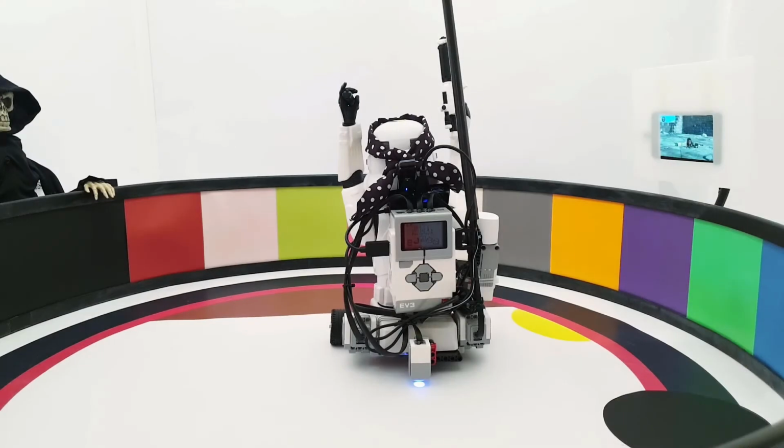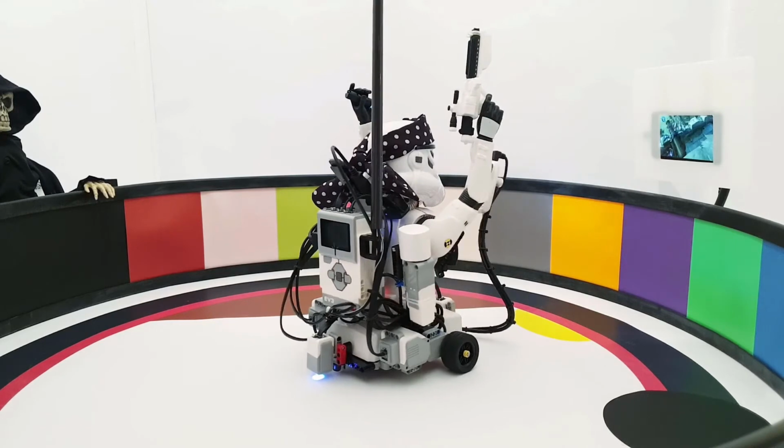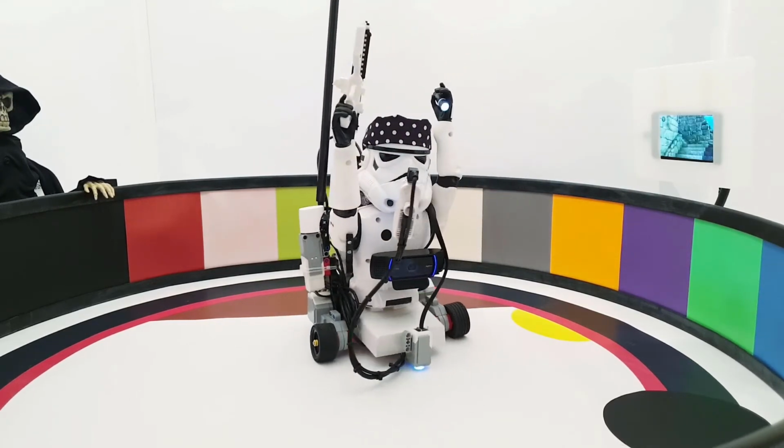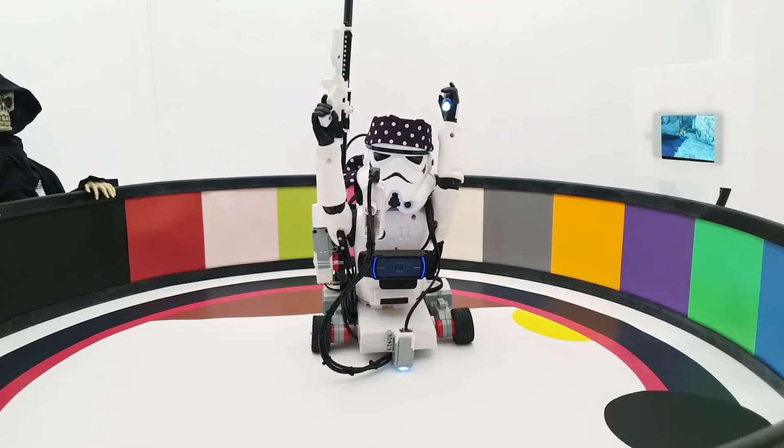Right, now we're back with Troopy. Let's see what preparations he's made for his onslaught on his fear of darkness. Oh my goodness, it looks to me like he's gone to quite some extremes. Let's see what he's got there.